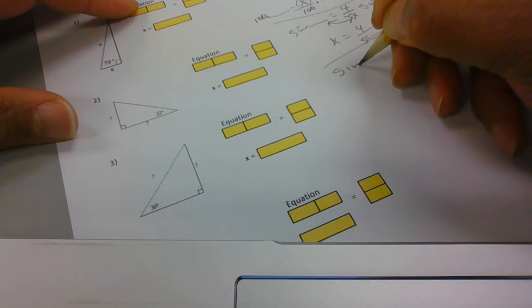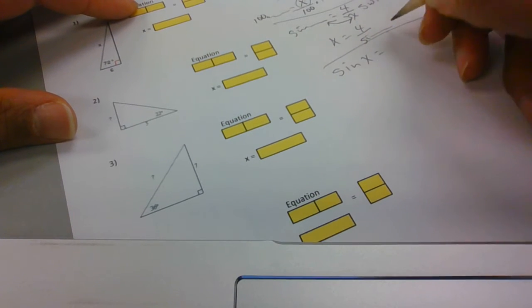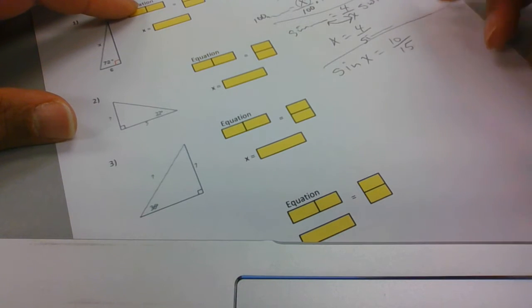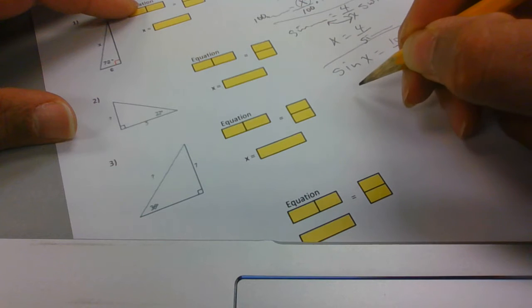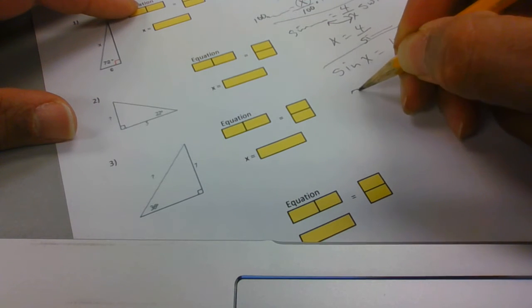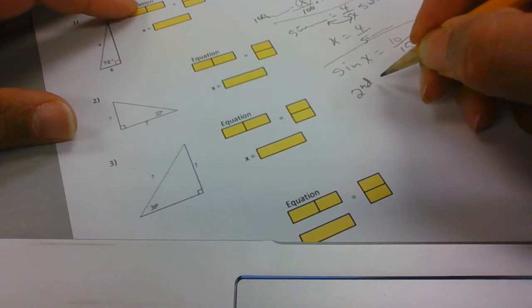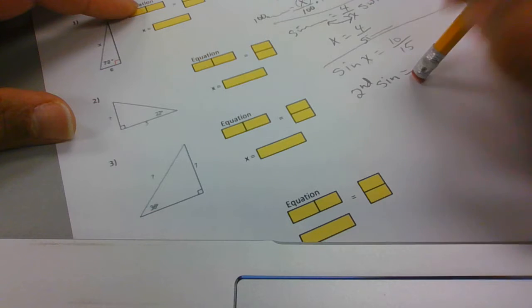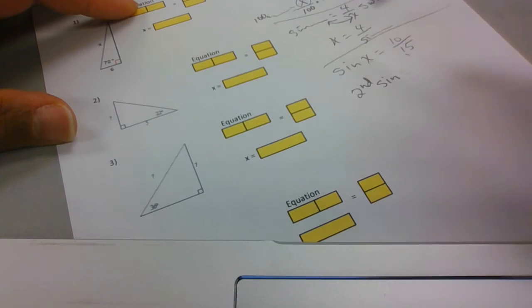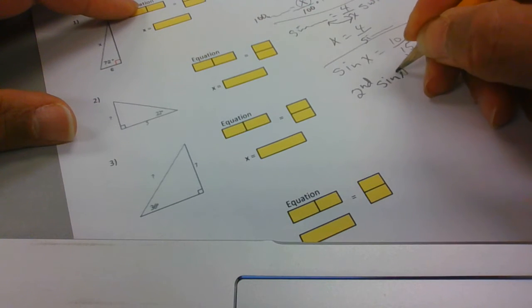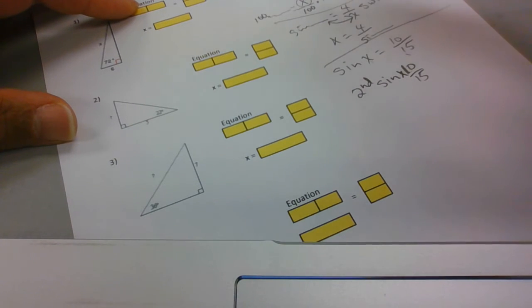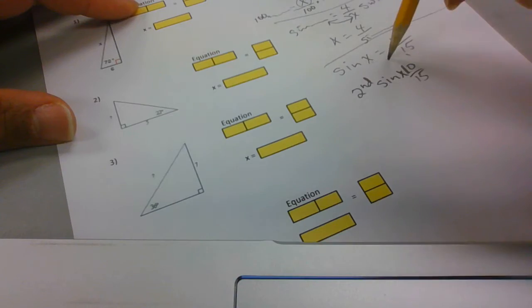And then the third way is if the x is your degree. So the sine of x is equal to 10 over 15. Then what you're going to do is you're going to put in your calculator the second button, and then the sine button, and then put in 10 over 15. So all depending on where your x is going to be is which way you would use these.